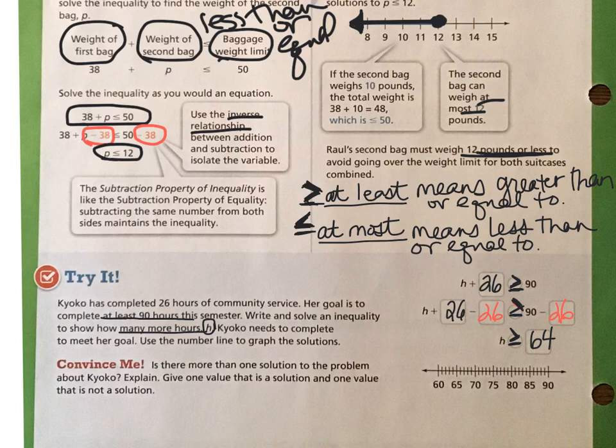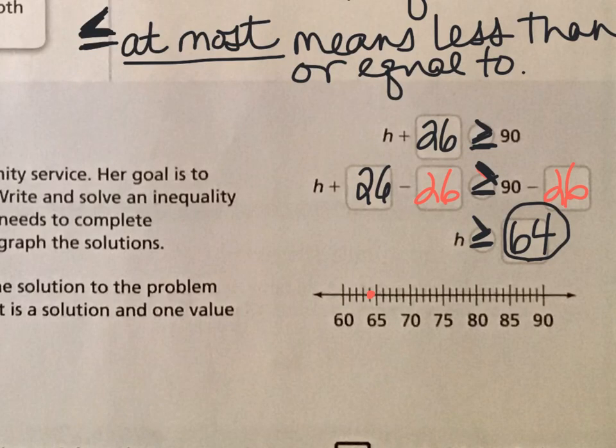So now we're going to learn how to put this on the graph. Since the symbol that we're using says greater than or equal to, then on the graph we're going to be putting a solid dot at our solution number, which is 64. So the solid circle on the 64 indicates that 64 hours could be one of the answers. But then we notice that this is a greater than symbol, meaning it could be more than 64. So we're going to shade that line going to the right to indicate numbers that are bigger than 64 also as part of our solution.